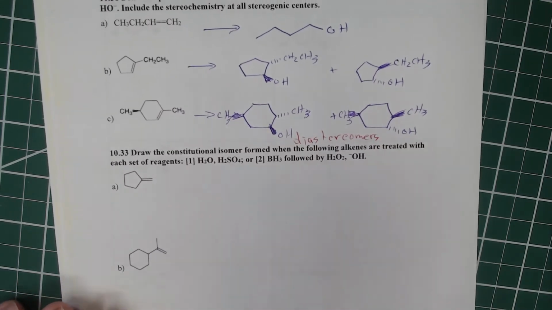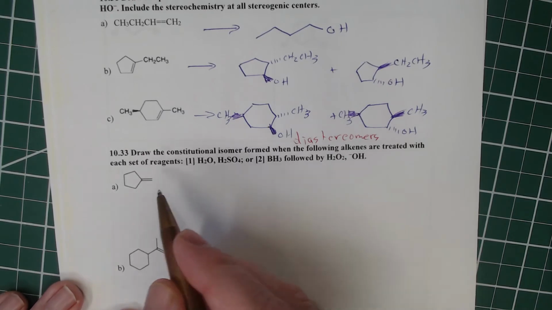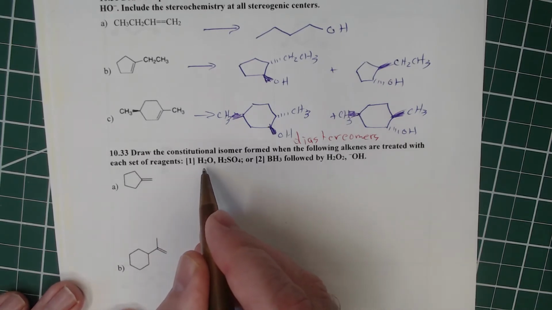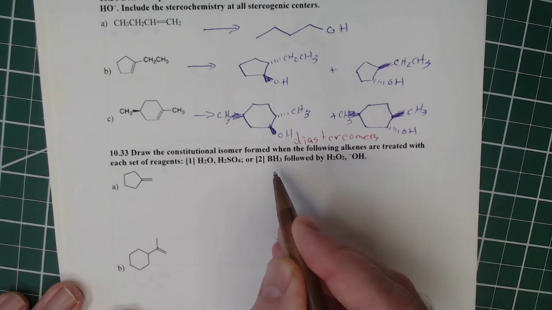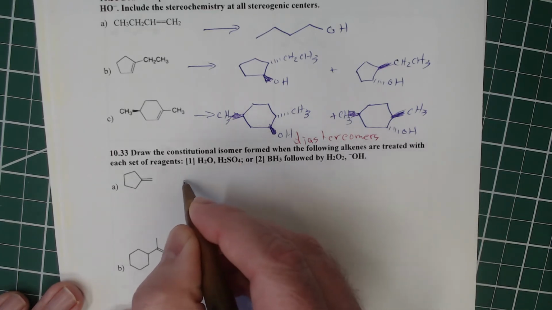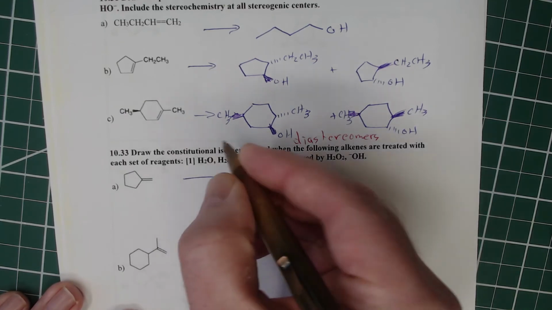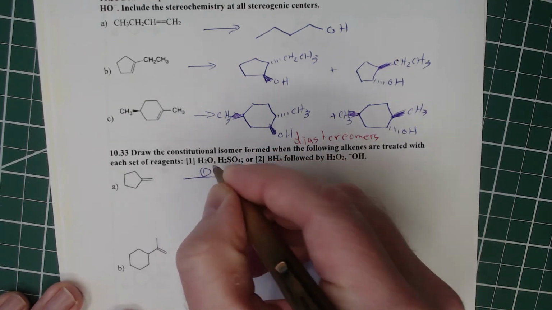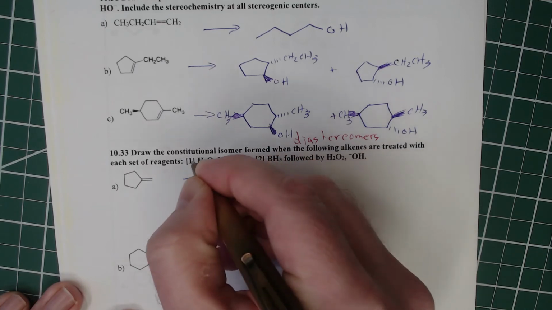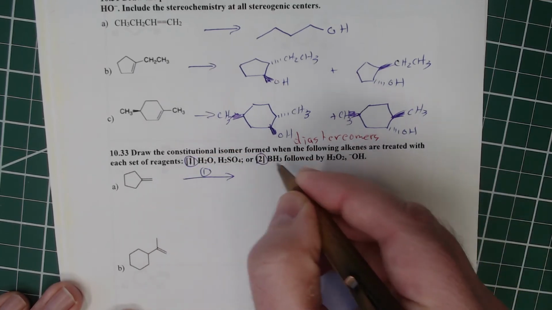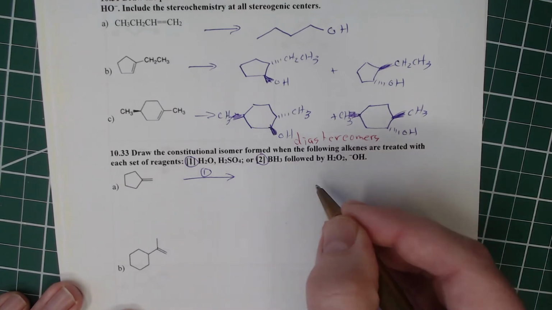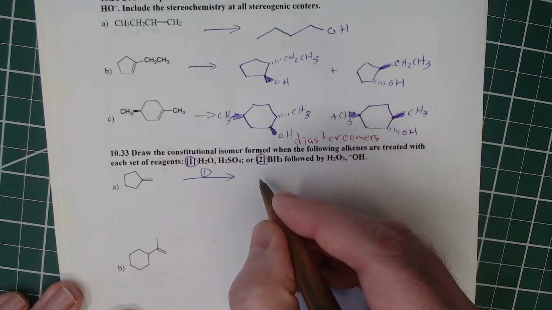All right, let's look at 33 here. So here we're looking at the difference between doing hydration and then the hydroboration. So I will use a 1 with the circle to indicate the hydration. So 1 with the circle, and then I'll use 2 with the circle to indicate the hydroboration, followed by oxidation.